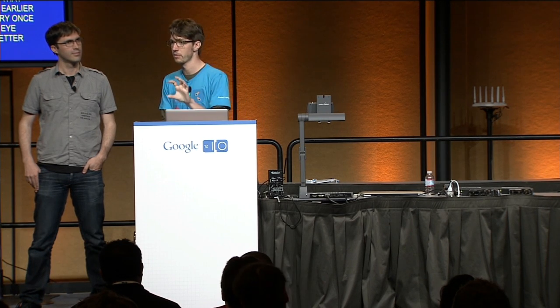Because for all the reasons we were talking about earlier, missing that frame every once in a while is what your eye notices, right? So it's much better to be very, very regular but a bit slower than it is to be variable and almost good enough. And this is the kind of thing that the browser can handle for you.